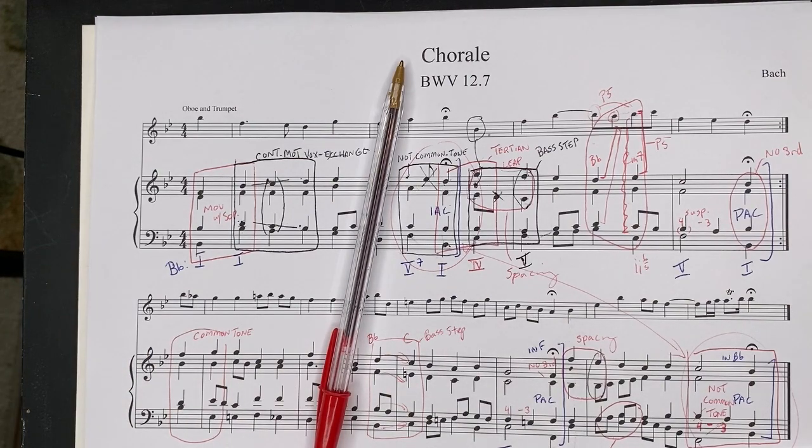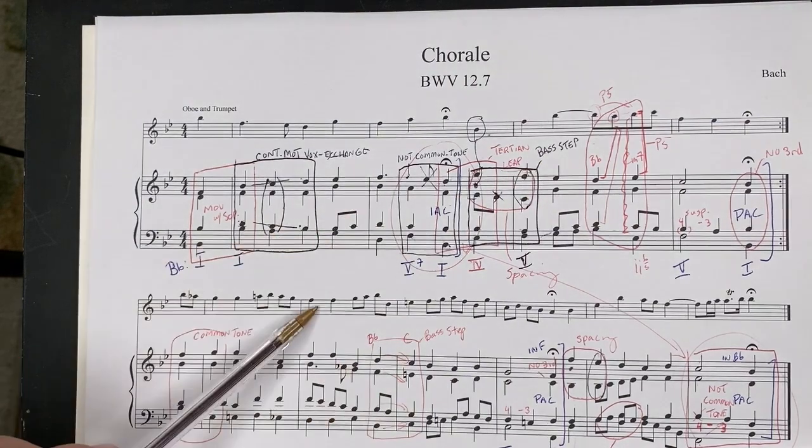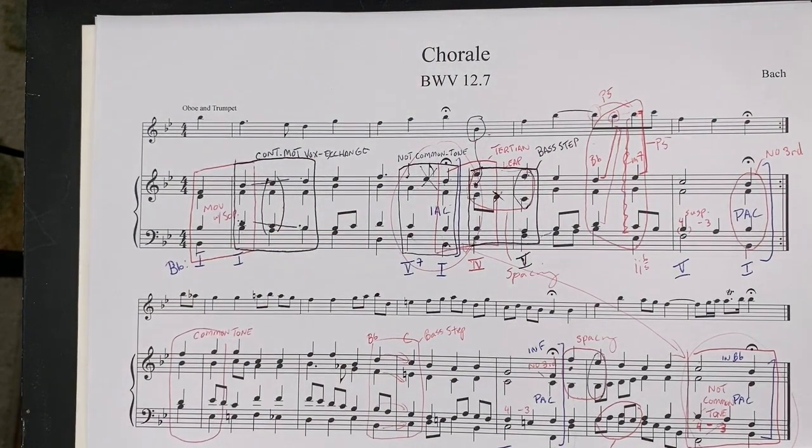Next video, we've dealt with some hardcore things in terms of part writing and error finding. Now I'll make another video where we just do all the typical stuff with the chords and things. There's a really cool sequence right here that we get to talk about as well. And there'll be some voice leading stuff in there as well. Okay.